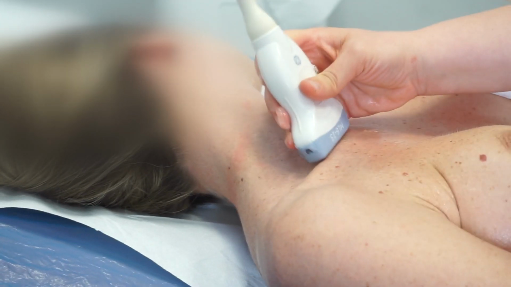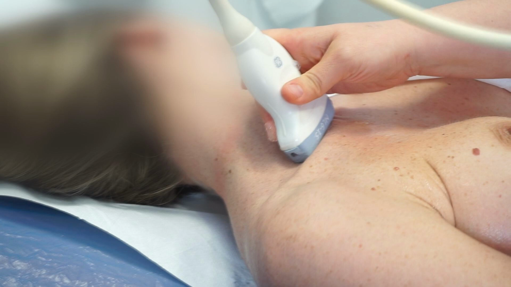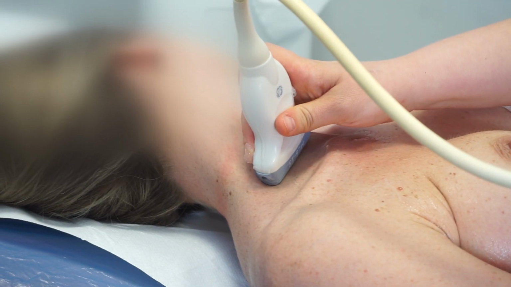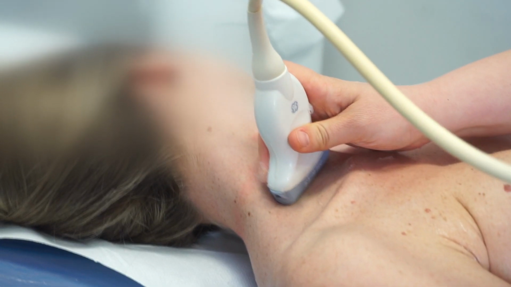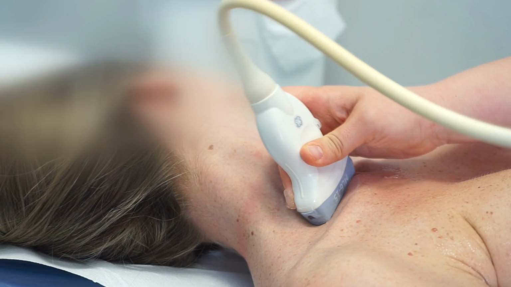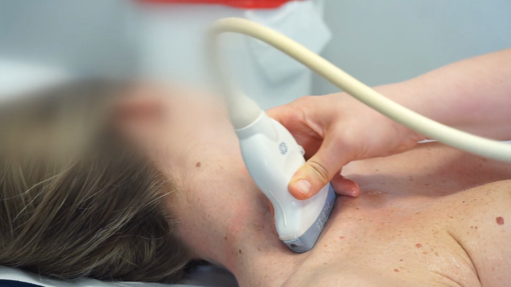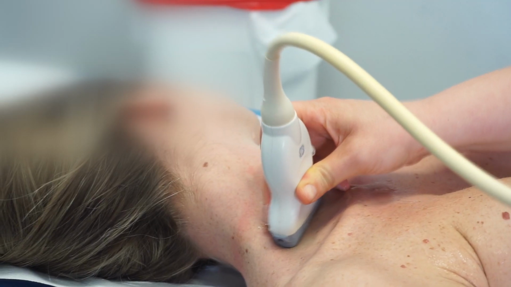The probe is first placed in the transverse plane on the superior border of the clavicle and swept from caudal to cranial along the sternocleidomastoid muscle. The same movement is repeated on the trapezius muscle.